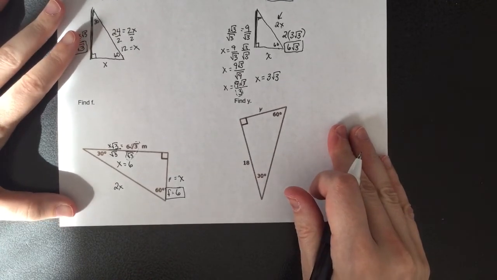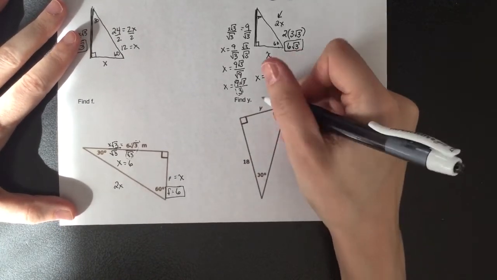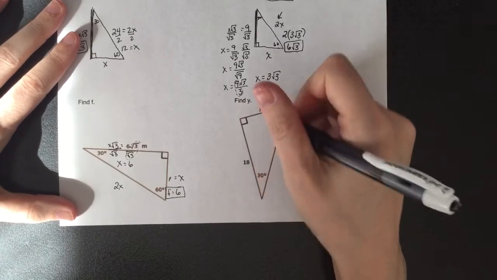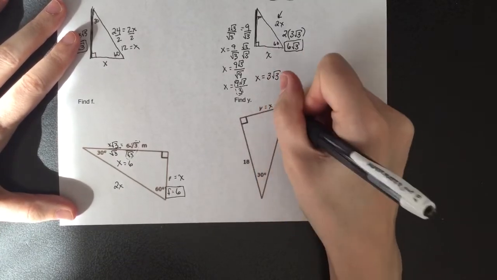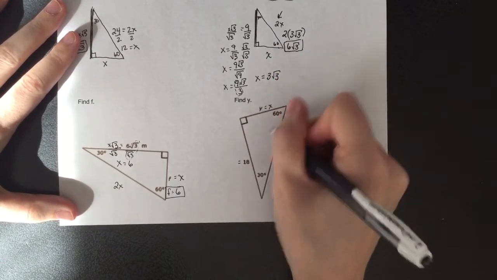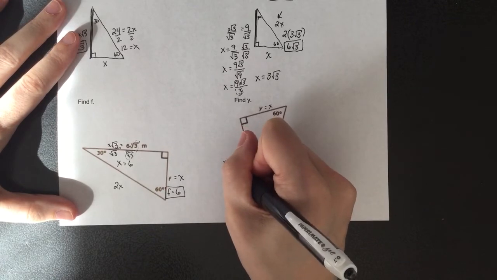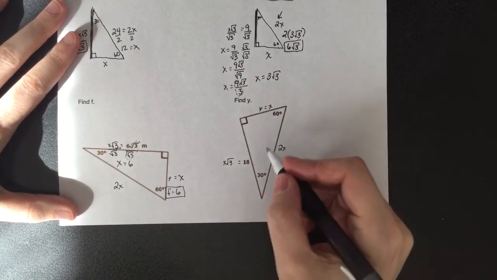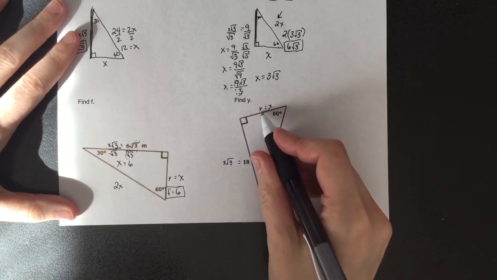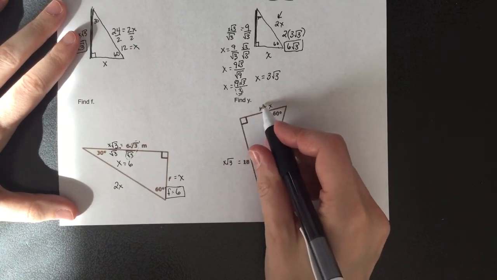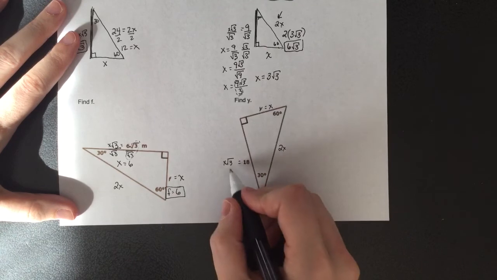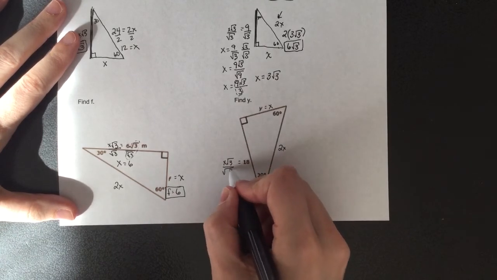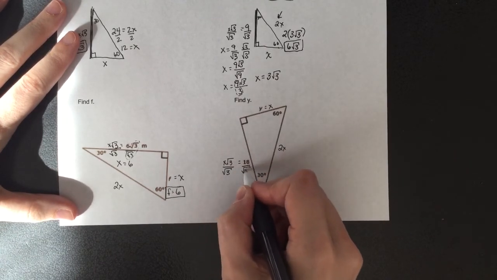And then looking at our last one, they want us to find y. So set up my rule again. There's my 30, so it's going to be x. There's my 60, so that's going to be x square root of 3. There's my 90, so that's going to be my 2x. All right. So they want y, which means I need the value for this one right there for x. There's my x right there. Got to divide both sides by square root of 3.